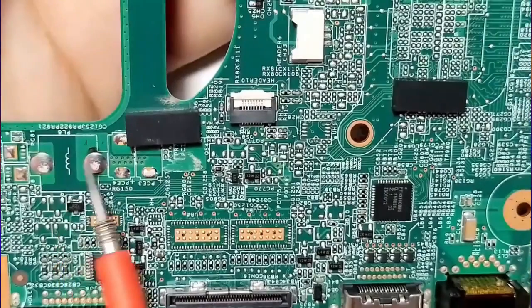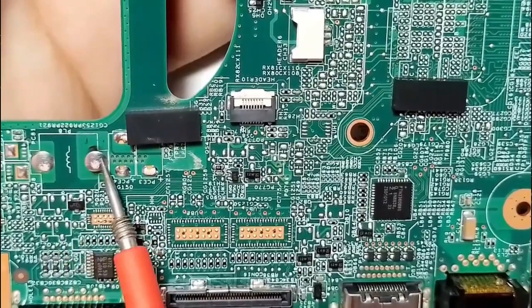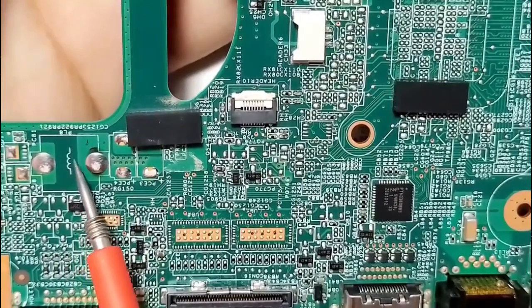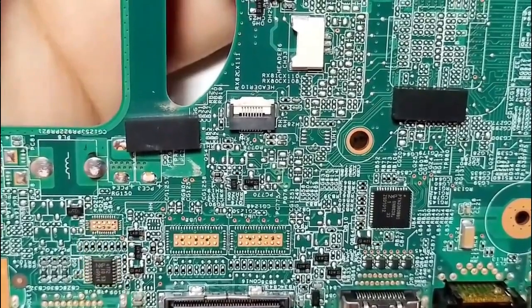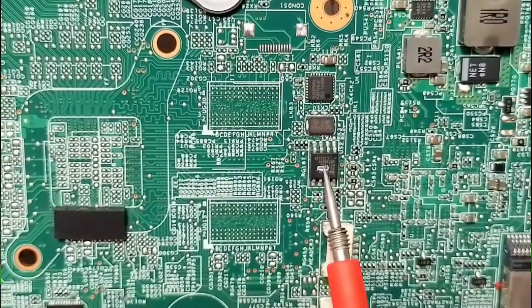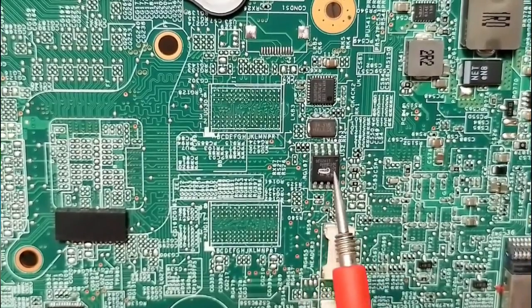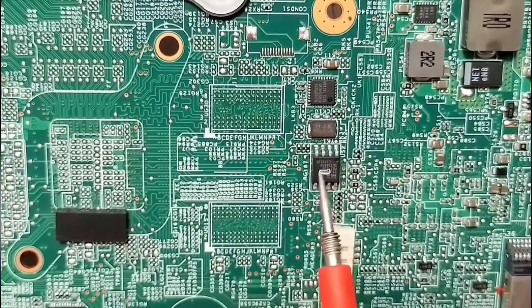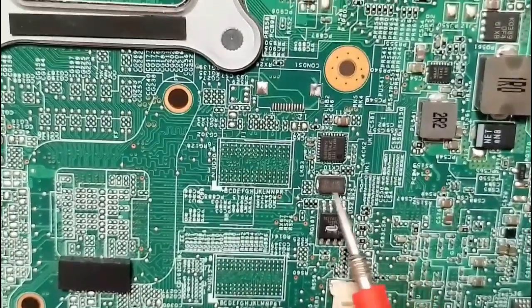Here, normally an inductor should be connected, but it is not connected here. This symbol is for inductor. Okay? This symbol is for inductor. So this is the BIOS, as you can see, an 8-pin BIOS chip. Always the BIOS will be marked with a pen, as you can see.